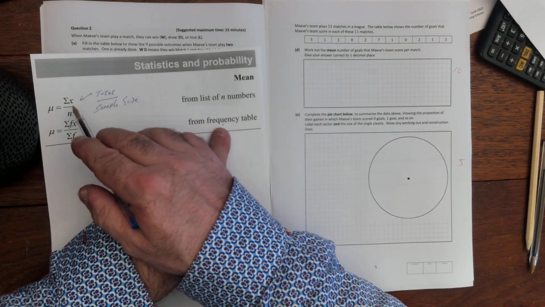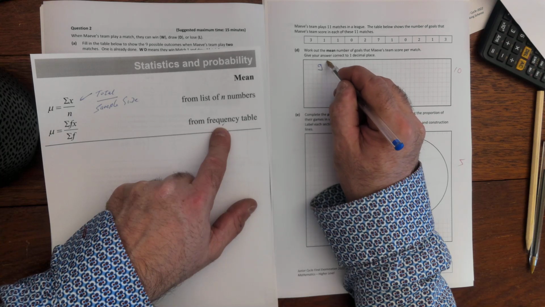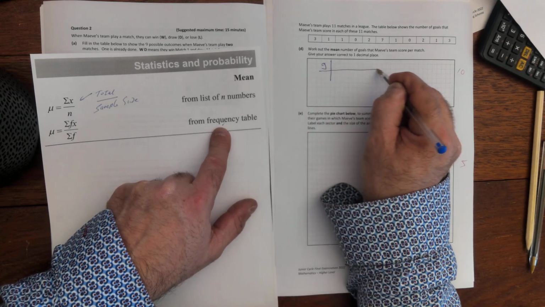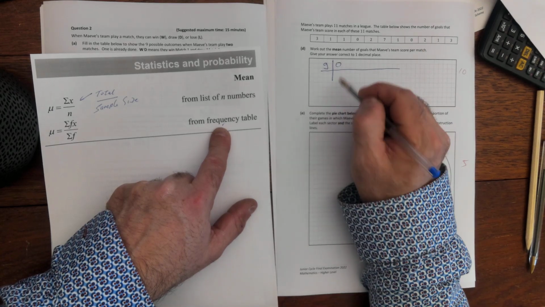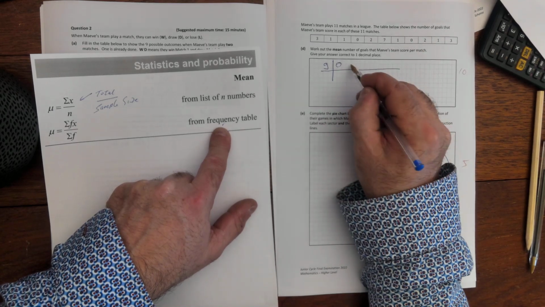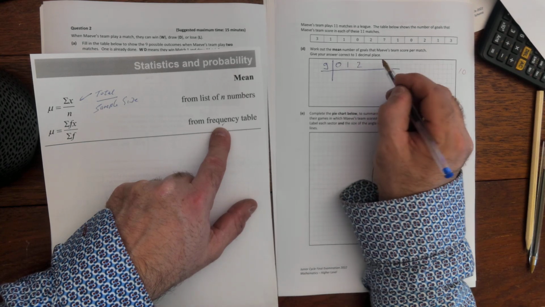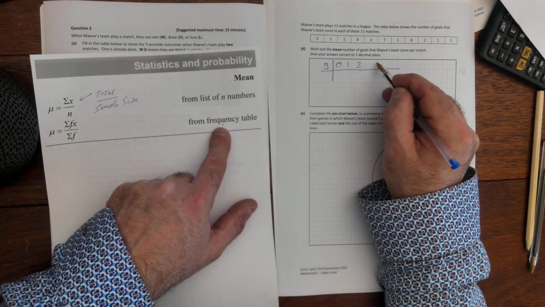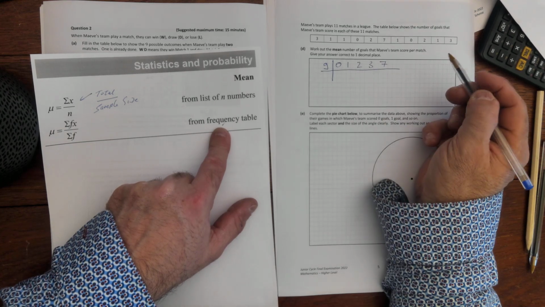We can use any letter, they use X here, but let's use G because it's goals. So G for goals. And then while we're at it, we might as well sort. So the lowest number of goals scored was 0. The next number of goals scored was 1. The next was 2. And 3, and then a kind of an outlier, if you like. In one match they scored 7 goals.